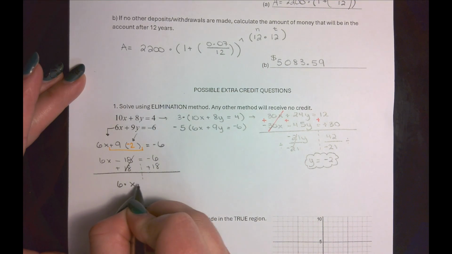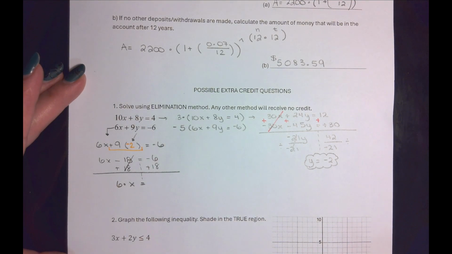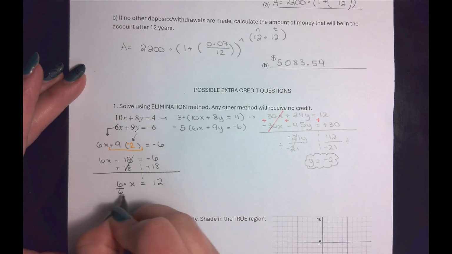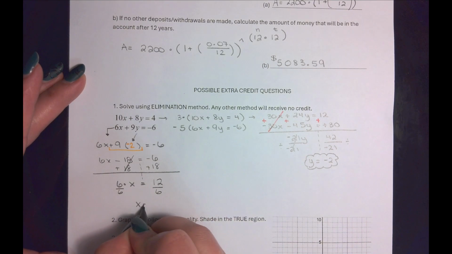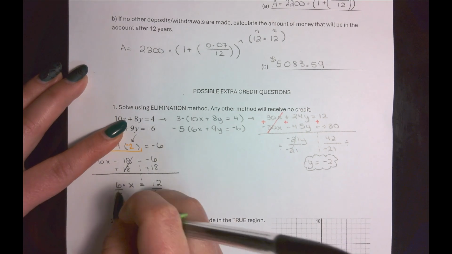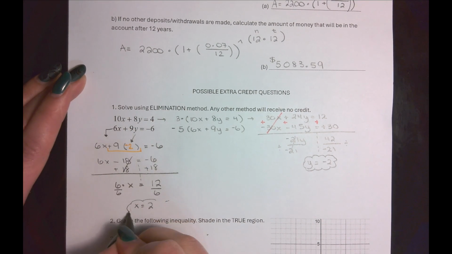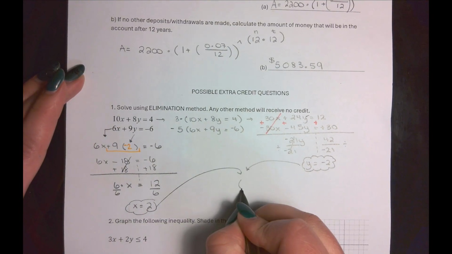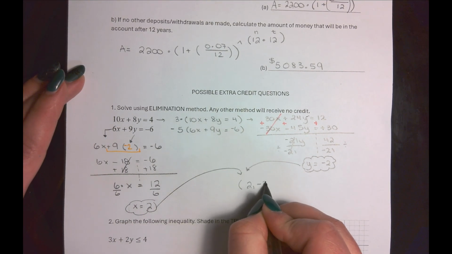6 times x is equal to negative 6 plus 18, which is 12. Divided by 6, x is equal to 2. Oops, dotted, not dotted. A thinking bubble because this is not my answer. We're going to combine our x and our y together to form our final answer of 2, 2.